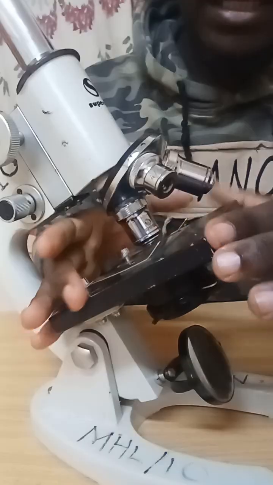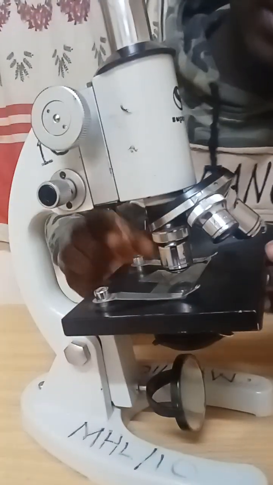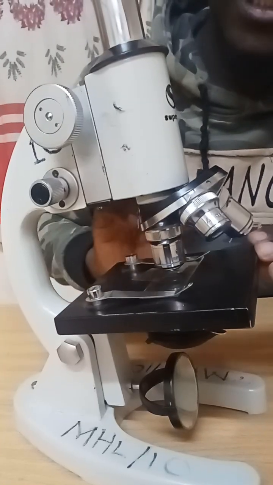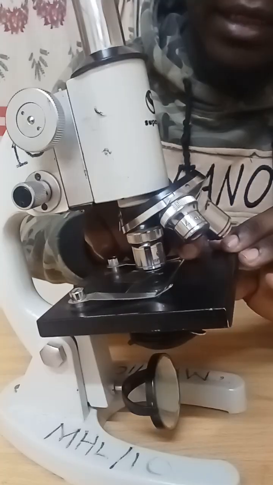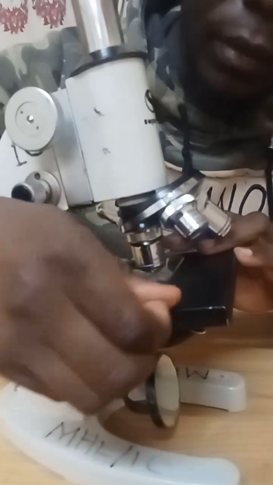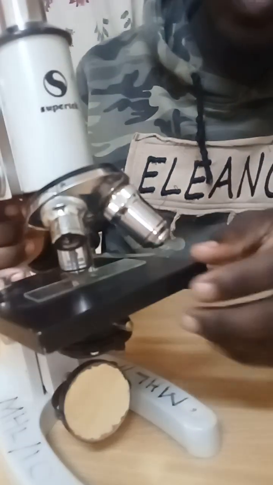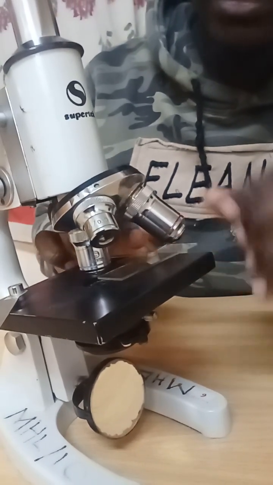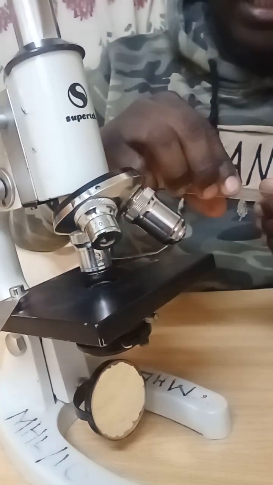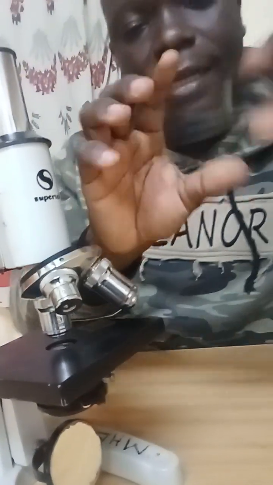Then this black structure you're seeing, it is the stage, and the stage is where the specimen is placed. And this stage has what we call clips. As you can see, we have a clip here, then another clip here, which hold the specimen. And the specimen is not just kept on the stage. It is placed on what we call a slide.